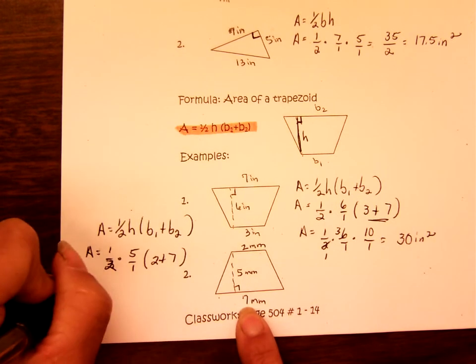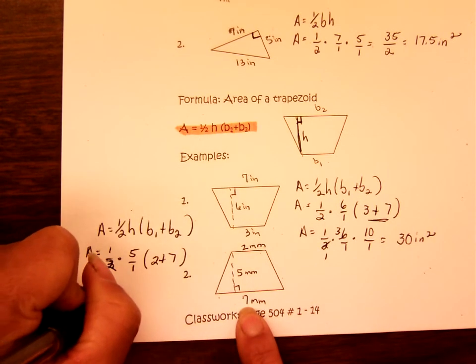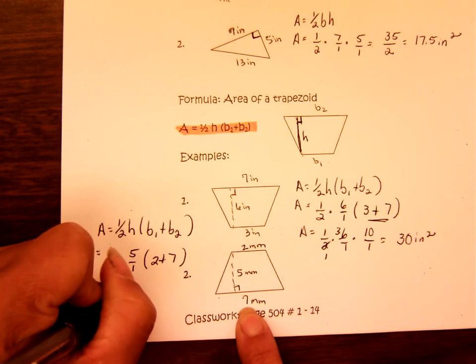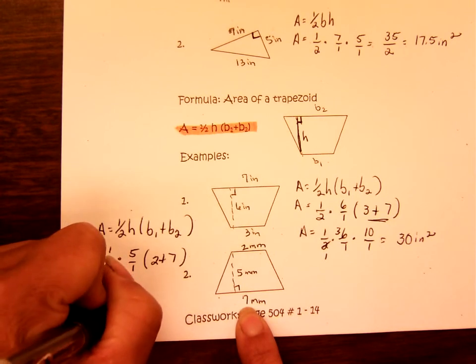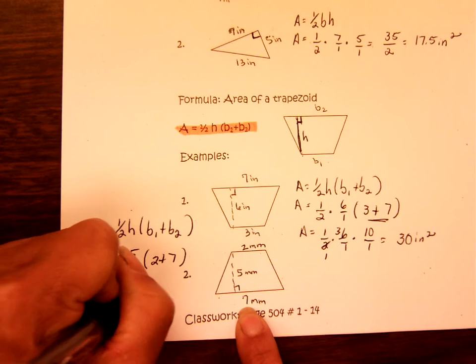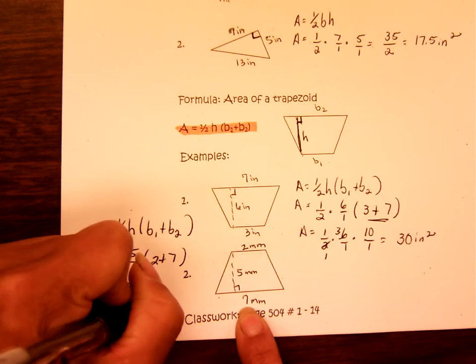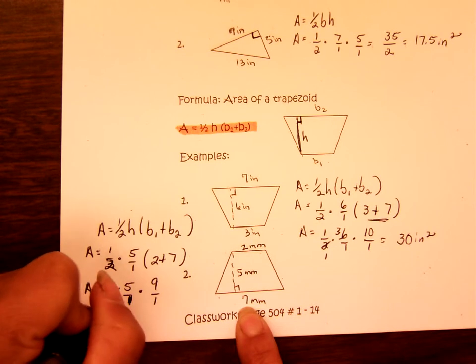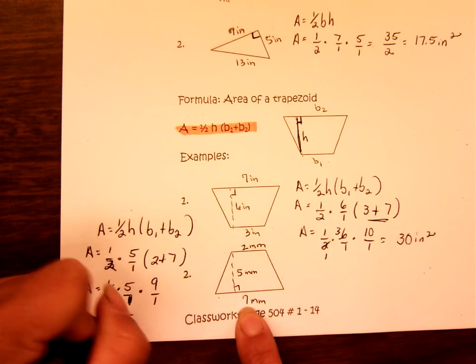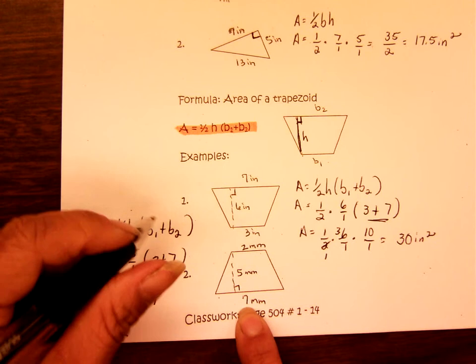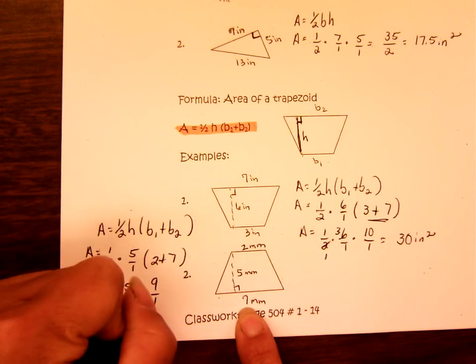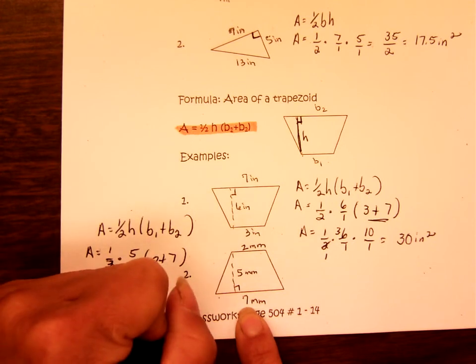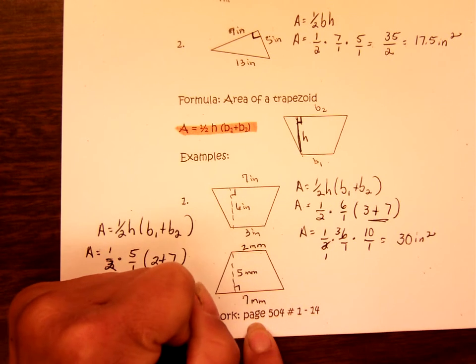So A is equal to 1/2 times 5 over 1 times 9 over 1. Anything you could cross reduce? No. So the answer would be A is equal to 45 over 2, and put in mixed number form that would equal A is equal to 22.5 millimeters squared.